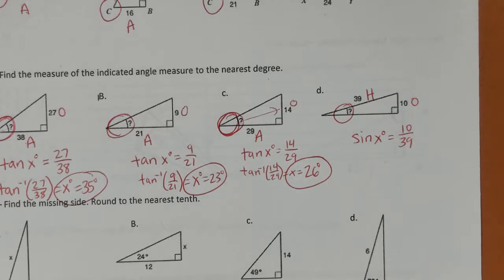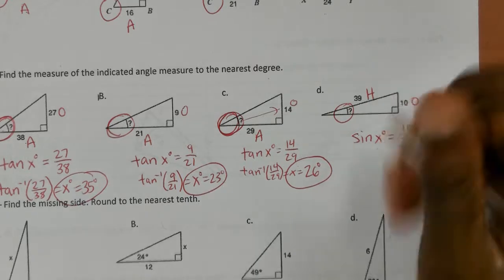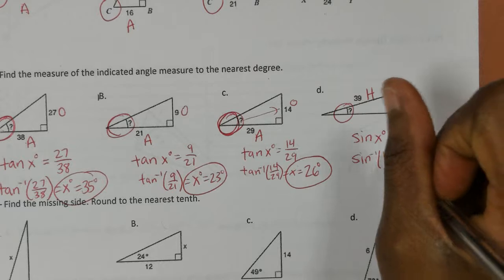So sine, which is opposite over hypotenuse. Again, pause it if you need to. Check out what the sine is. It's the opposite, whatever's on the O side, over the hypotenuse, whatever's on the hypotenuse. And you're still doing the inverse to get the angle.